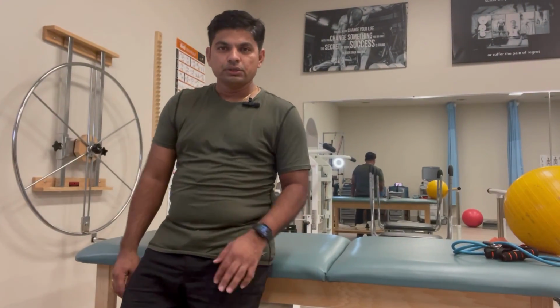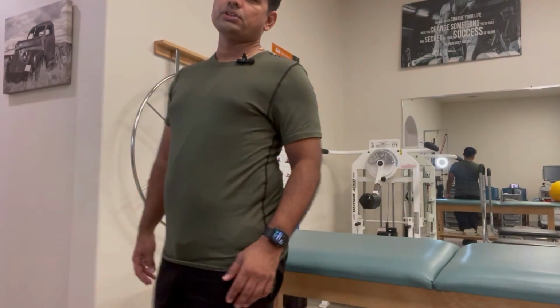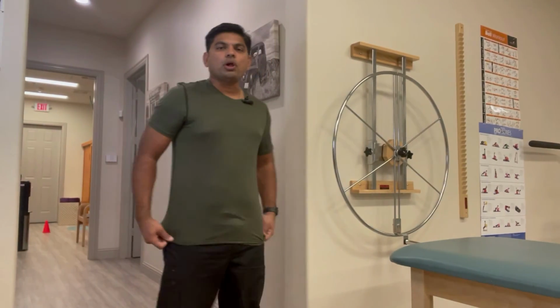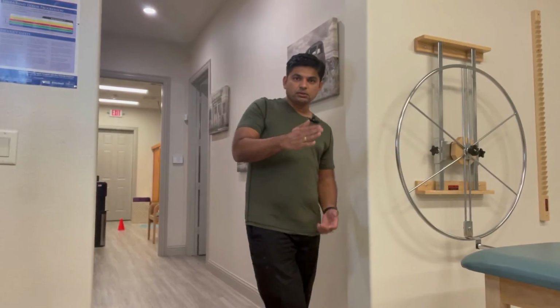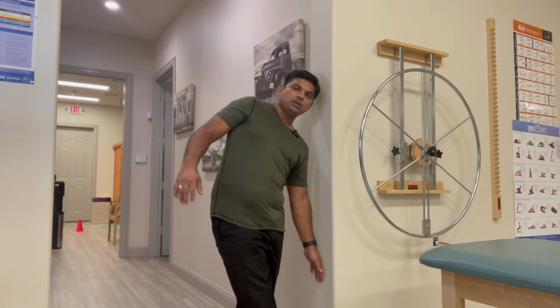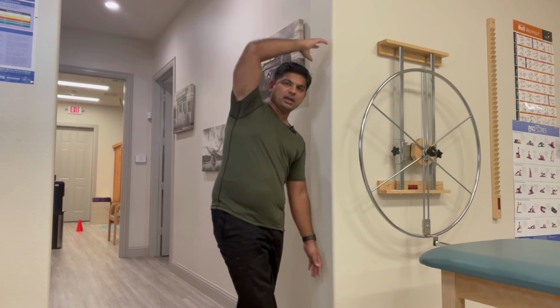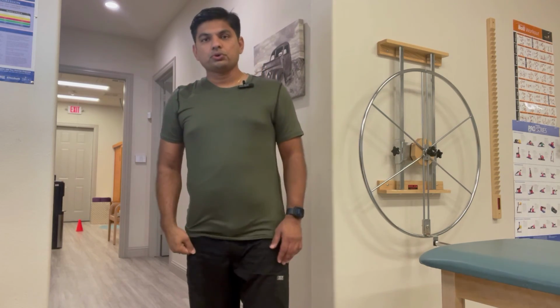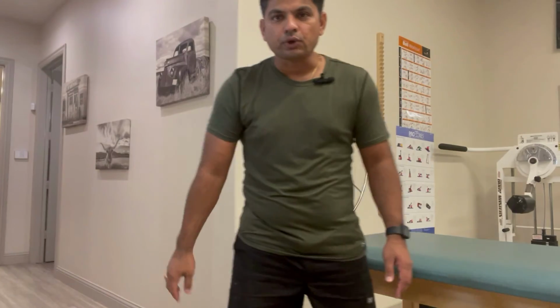The last one we're going to talk about is the IT band stretch. You go to the wall, any wall, cross the leg, your ankle goes in. Then lean towards the wall. You can take a support and stretch it. Hold it for 10 seconds and relax. Do make sure to cross the leg, then only you get proper stretching for your IT band.